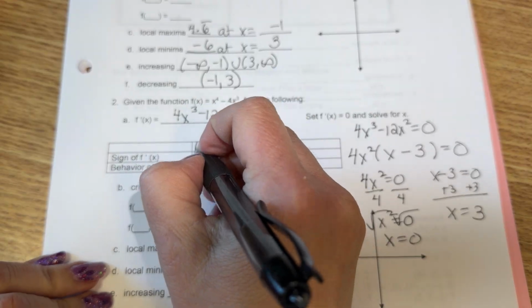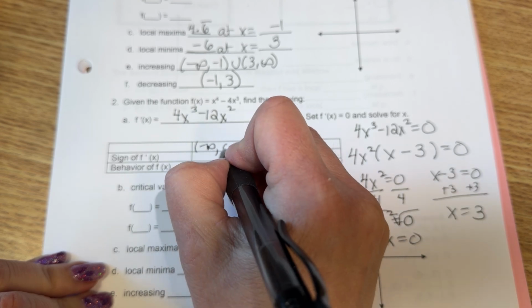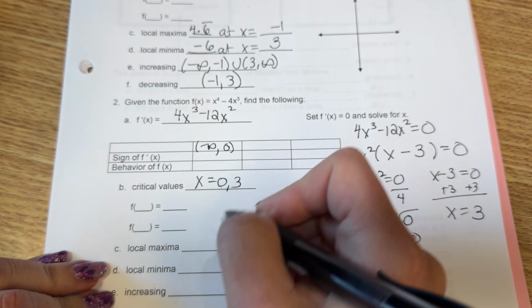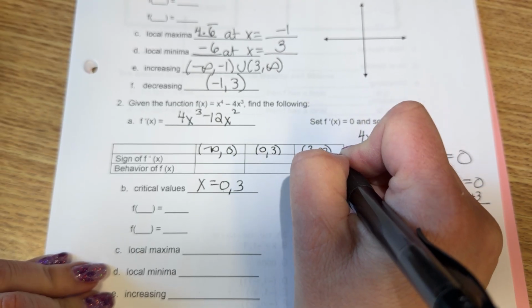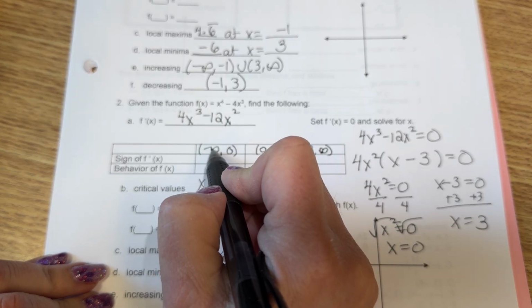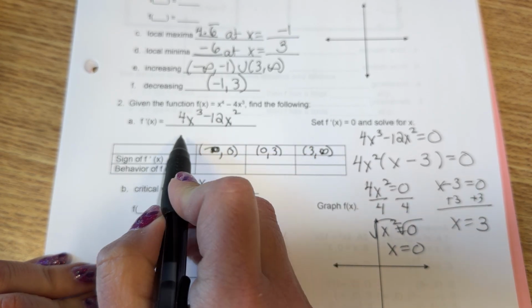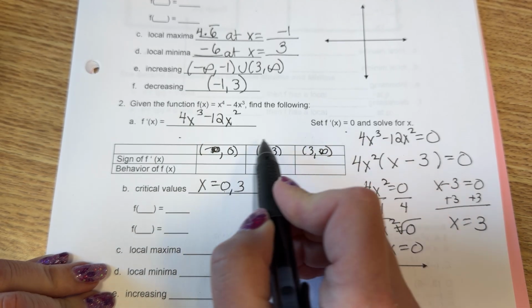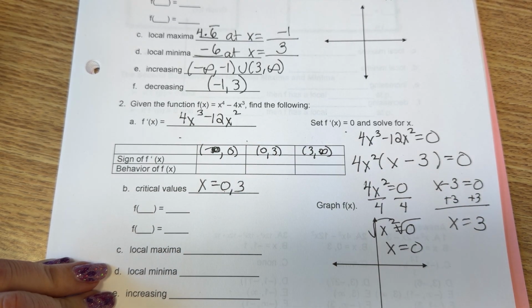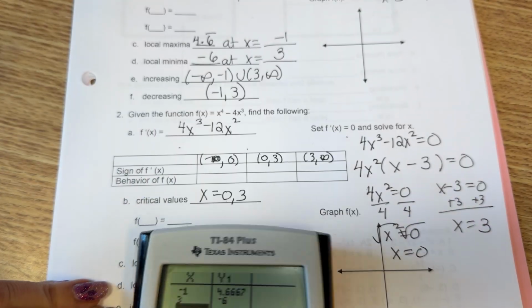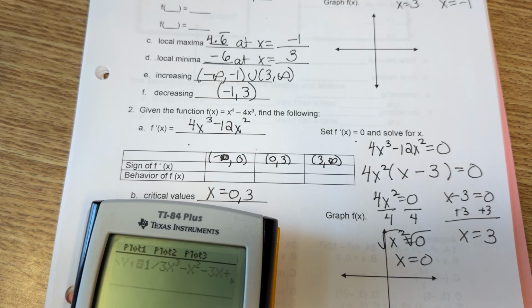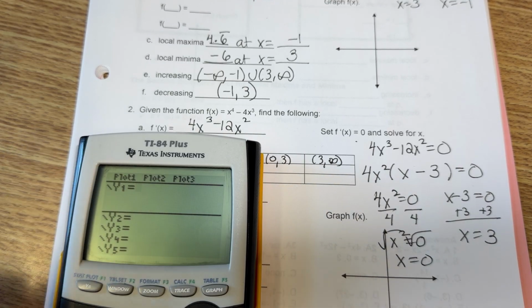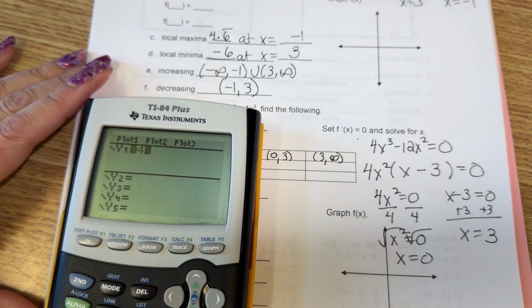Set up your table, -infinity to the smaller x value of the critical values, 0 to 3, 3 to infinity. So you're taking your number line, -infinity to positive infinity, and having breaks at each critical value. All right, we're going to test numbers in the derivative. This time I think I'll just use my y equals again for my testing.